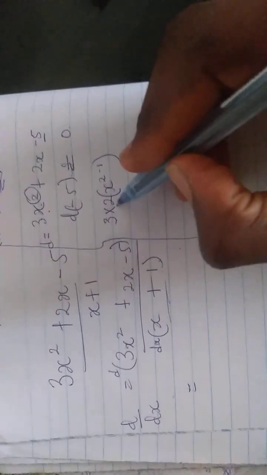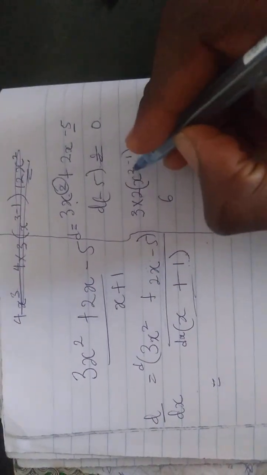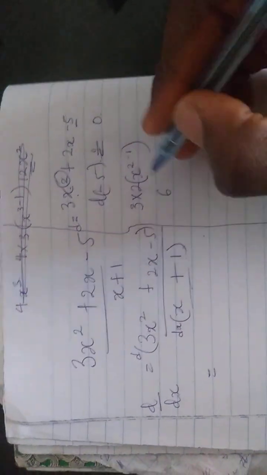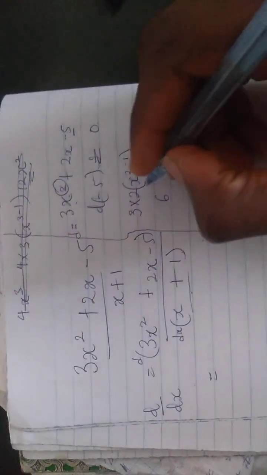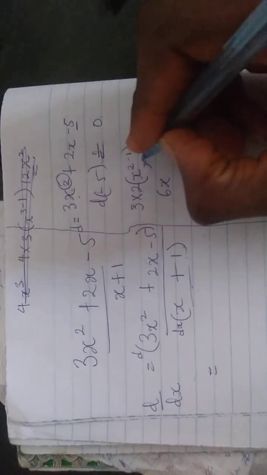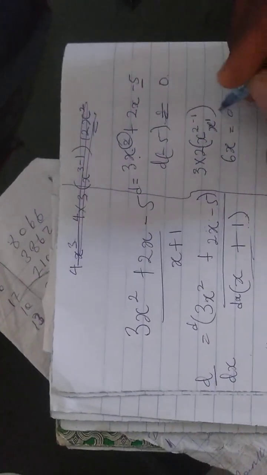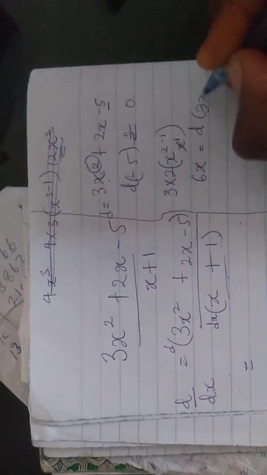So this is 3 times 2, that's 6. x raised to power 2 minus 1 is x raised to power 1, and x raised to power 1 is x. So 6x. That's our derivative for 3x².